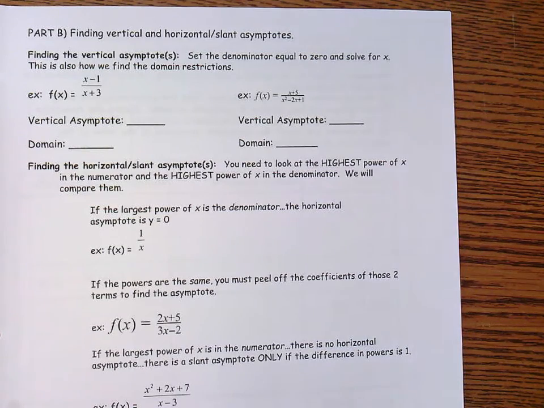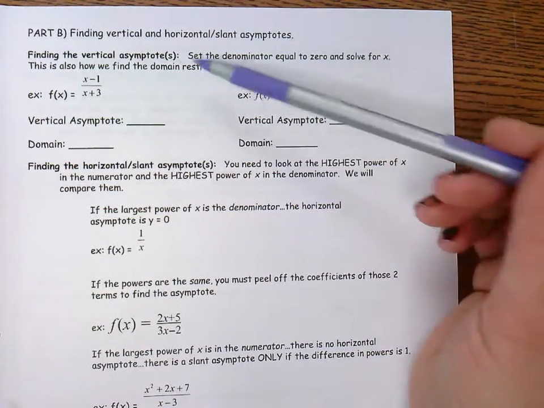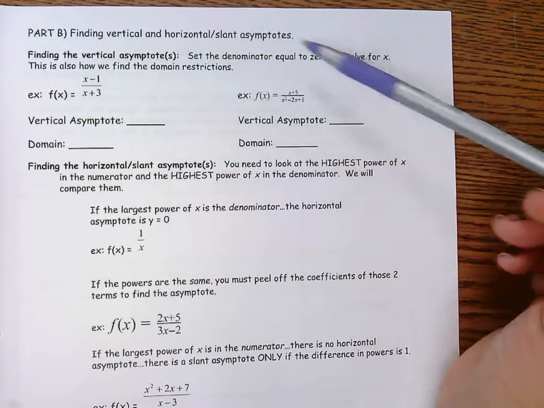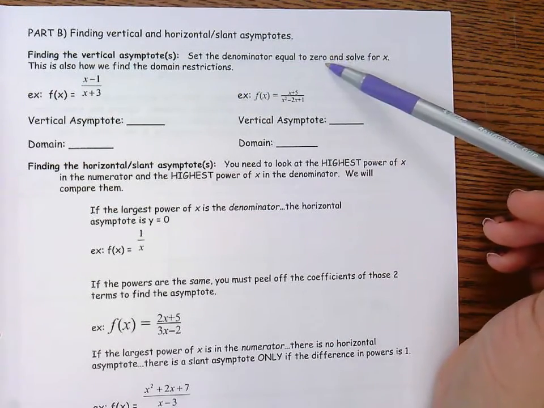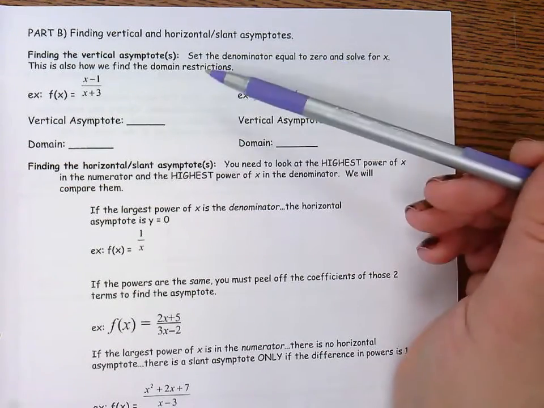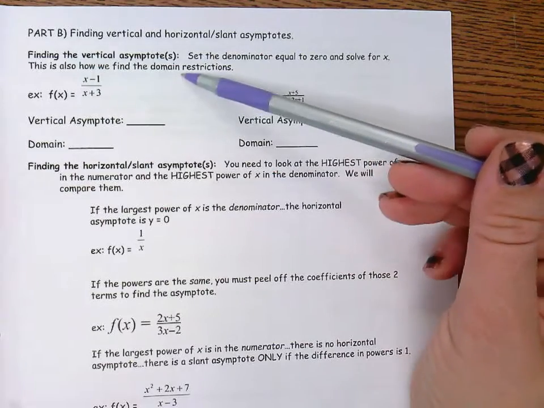See it again. So finding vertical asymptotes. To find the vertical asymptotes, that's going to be where the denominator is equal to 0, because you're not allowed to have that x value. And that's also on the front page how we found the domain restrictions.